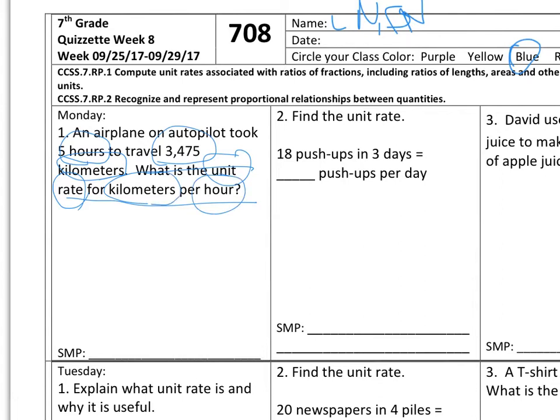So our question says, what is the unit rate for kilometers per hour? The question tells us that the airplane flew 3,475 kilometers, km, in 5 hours. According to our notes, this would be considered the rate. So when we're calculating our unit rate and we have our fraction, in your notes it has a hint.